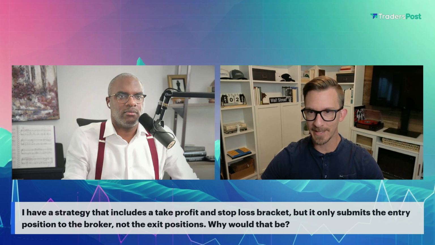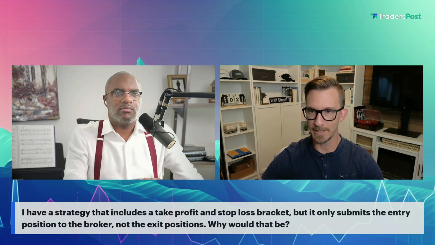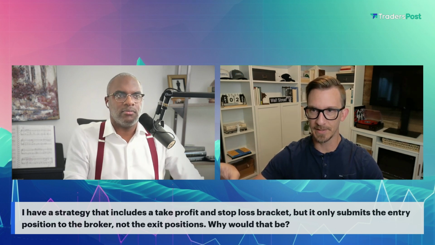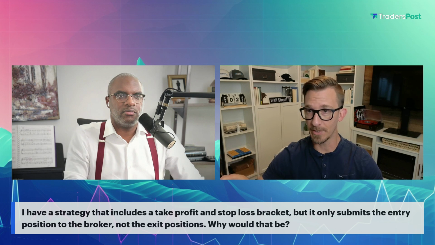But I believe in this case, the user had sent in the stop loss and take profit parameters in their JSON payload, but in their strategy settings had not ticked the box to use the signal as the take profit. Instead, it was based off of the strategy settings.